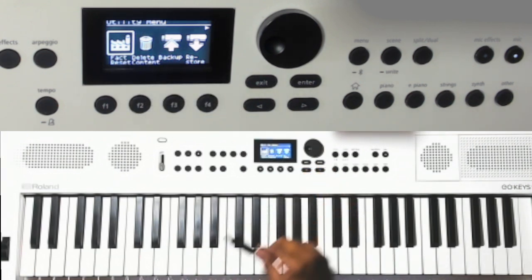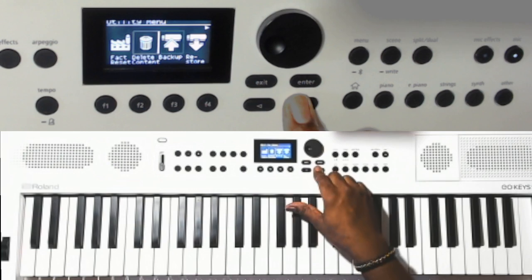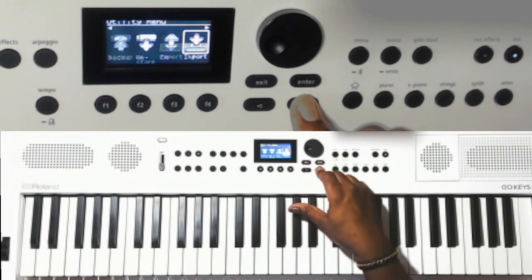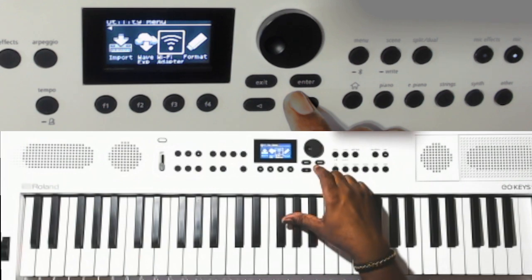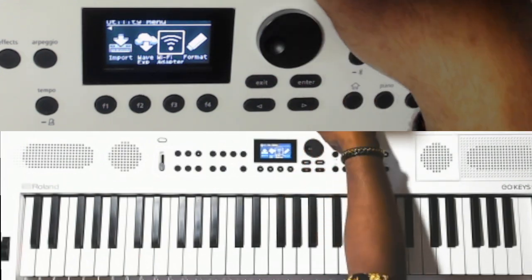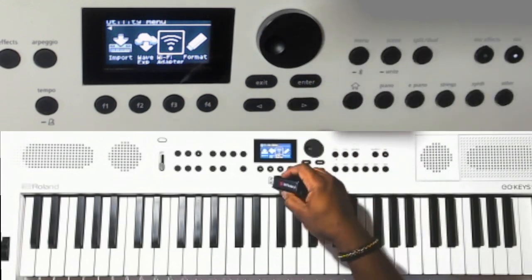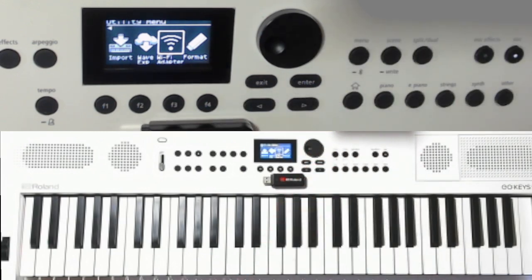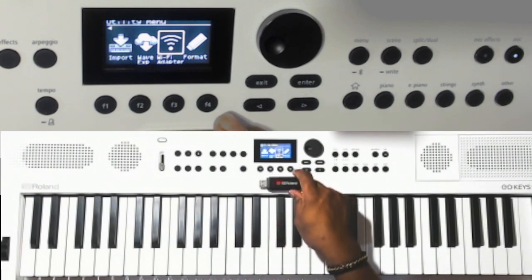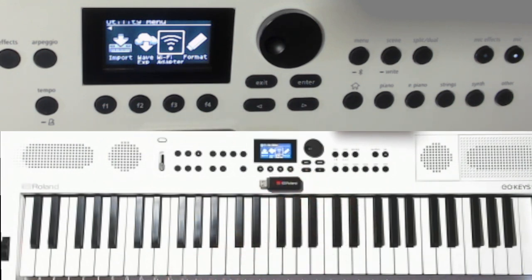Again, on the channel, I show you how you can back up your keyboard, how you can export, how you can use Wi-Fi for the USB dongle that is behind. This is an additional widget, or I should say, an additional dongle from Roland that allows you get access to tons of sounds online.